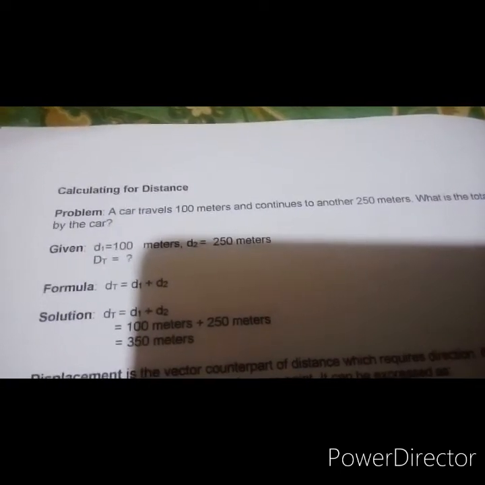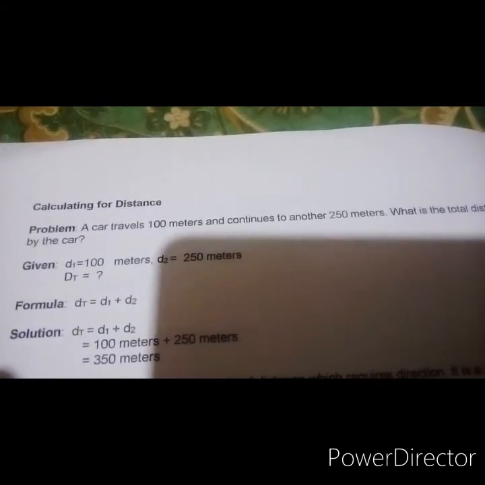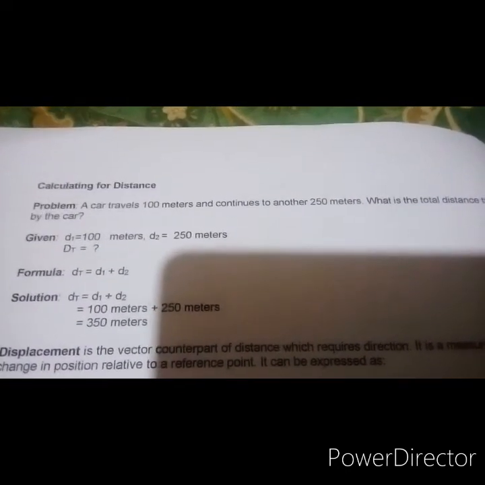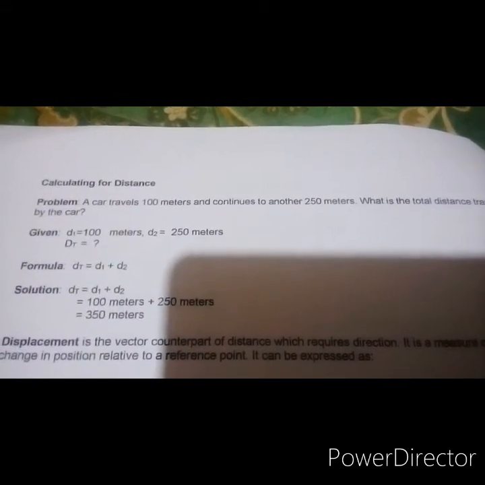The problem is, a car travels 100 meters and continues to another 250 meters. What is the total distance traveled by the car? So we're going to write the given, which is d1 is equal to 100 meters, d2 which is 250 meters. Then what is asked is the total distance traveled by the car.